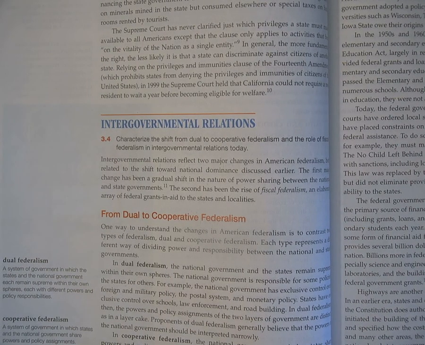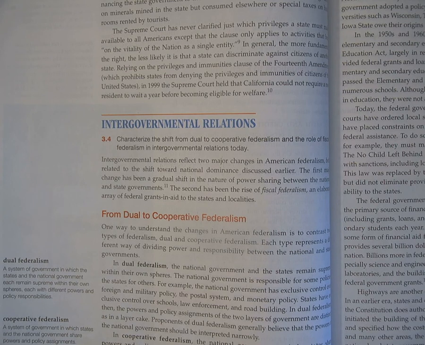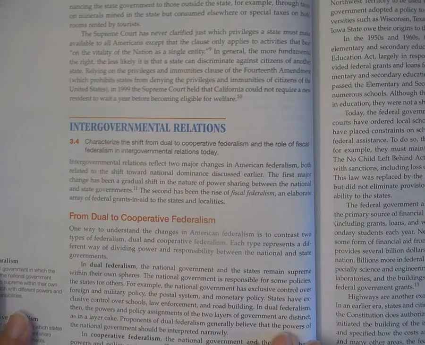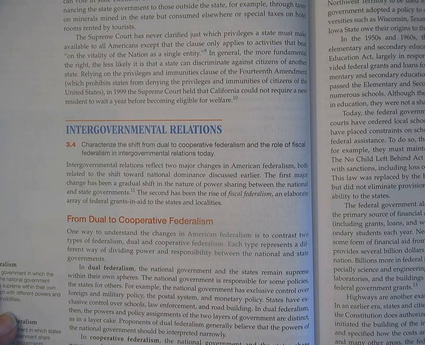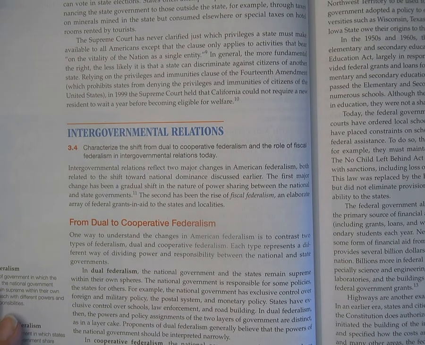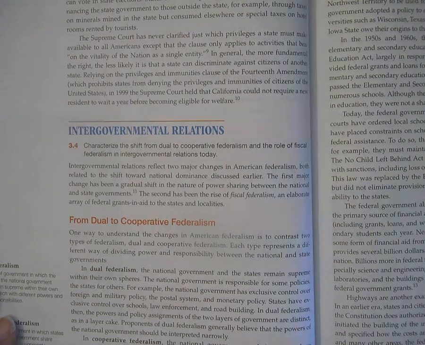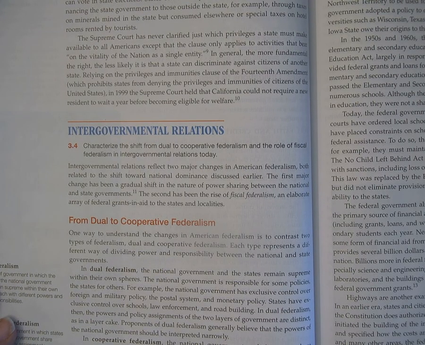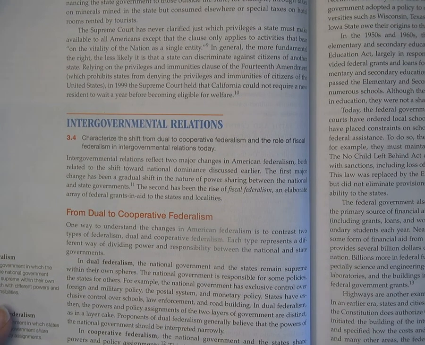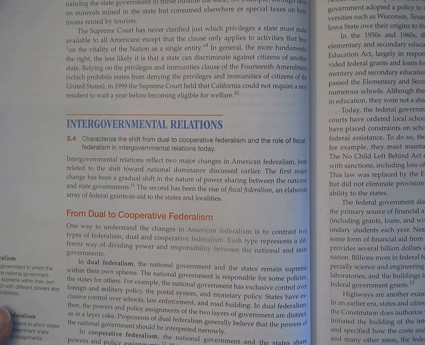Intergovernmental relations reflect two major changes in American federalism, both related to the shift towards national dominance discussed earlier. And again, that's from implied powers, especially the Commerce Clause, which really expanded the federal government. The first major change has been a gradual shift in the nature of power sharing between the national and state. The second has been the rise of fiscal federalism, an elaborate array of federal grants and aid to the states and localities.